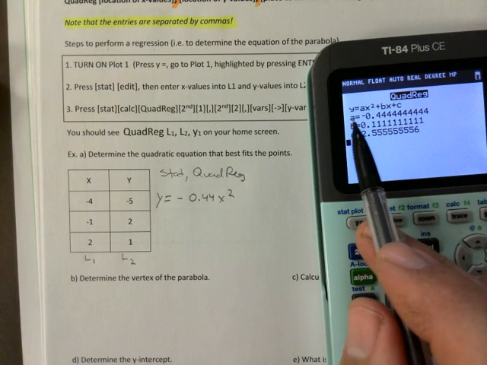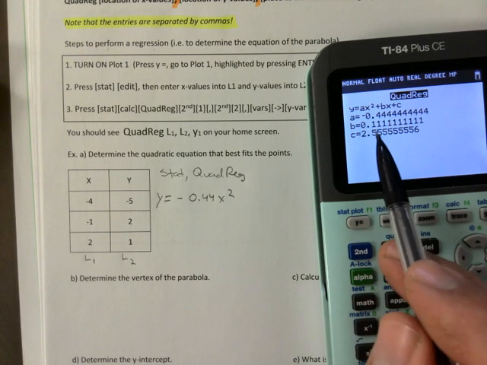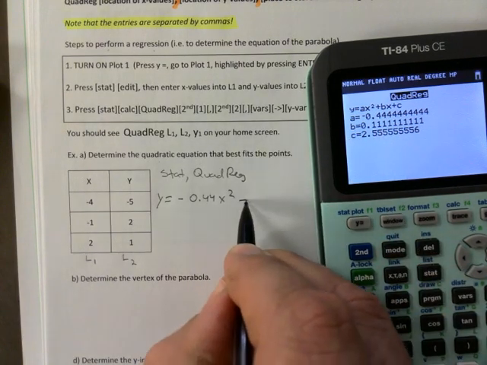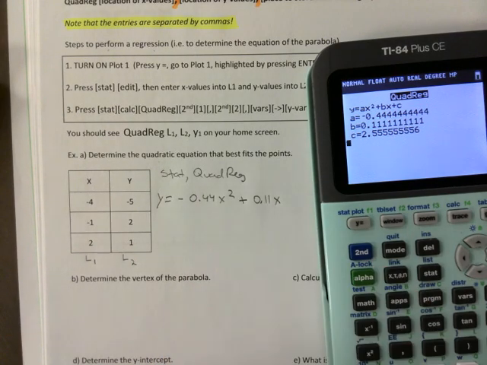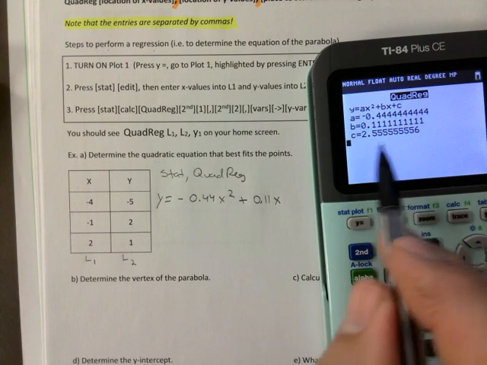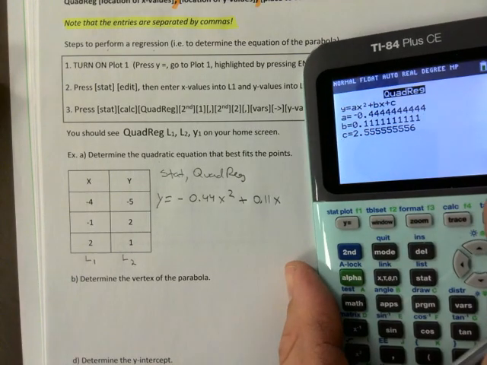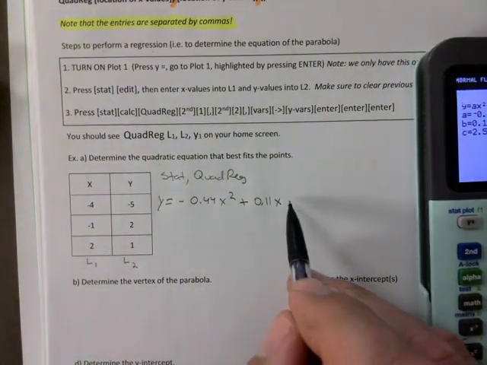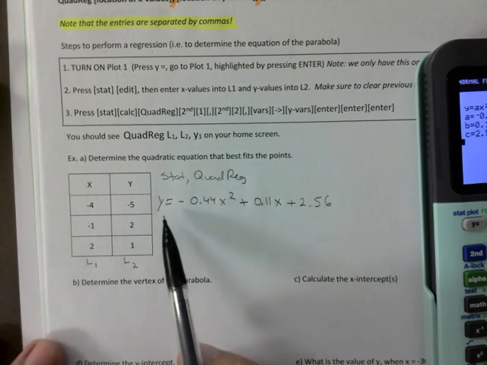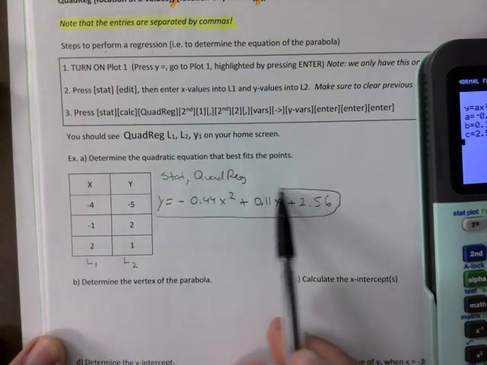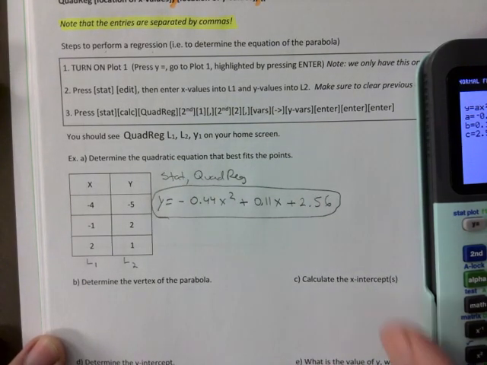This is the A value, so that's where that goes. B is 0.11, so that's plus 0.11x. And then the C value, which is our y-intercept, is 2.56. We're going to round it to 2 decimals, 2.56. Okay, and this is the quadratic equation that will work for us.